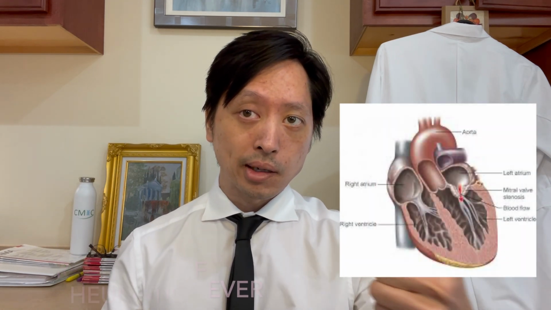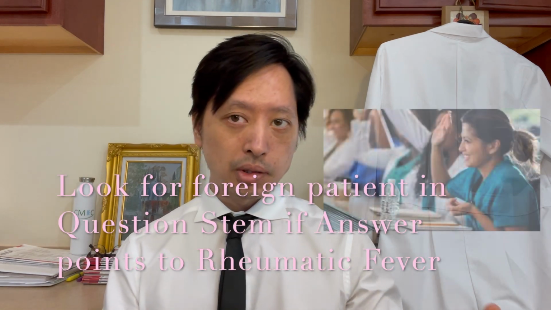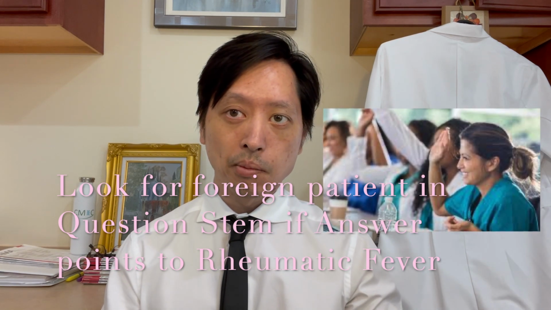And also a cause is normal aging. The mitral valve will narrow because of calcification buildup when you age. Another thing that is common for mitral valve stenosis, that you might see on the test, is rheumatic fever. Rheumatic fever will cause your mitral valve to thicken. But in the United States, normally we don't see rheumatic fever much anymore. So if they want to test rheumatic fever and mitral valve stenosis, you should look in the question stem. The question stem should mention that the patient is a foreign patient, or maybe they'll say something like the patient is an exchange student from overseas, and then you can think about rheumatic fever as one of the answer choices.